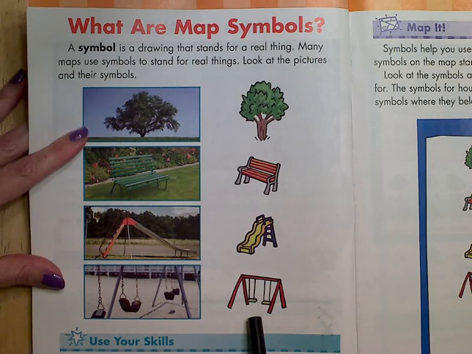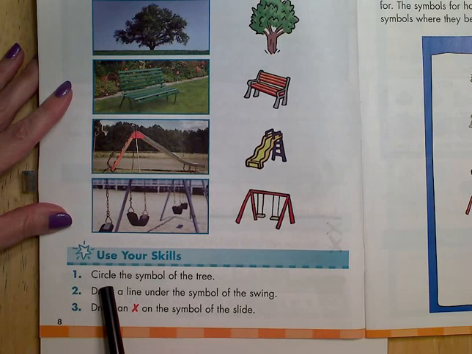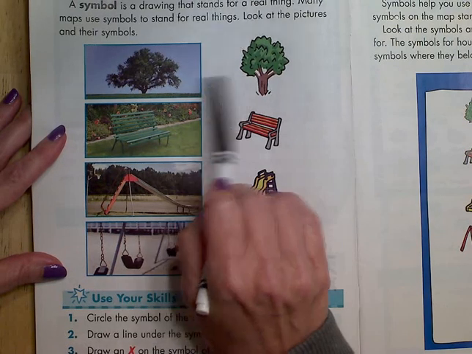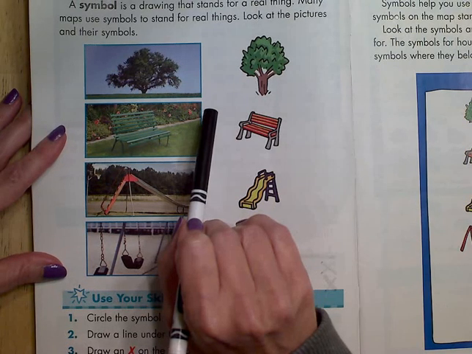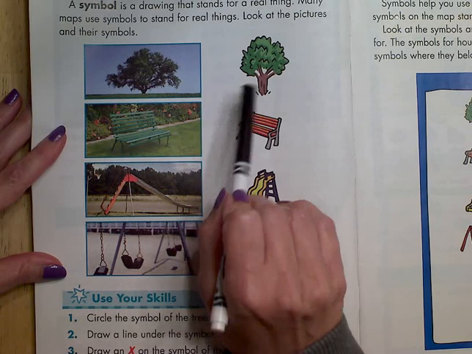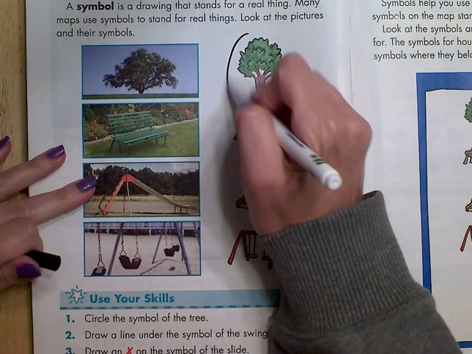So let's go to the bottom and see what questions Buddy has for us today. Number 1, circle the symbol of the tree. So let's go up to the tree. We have these two choices. Which one is the symbol? The symbol. Point to it right now. Yes, this is the symbol. So we're going to circle this tree.